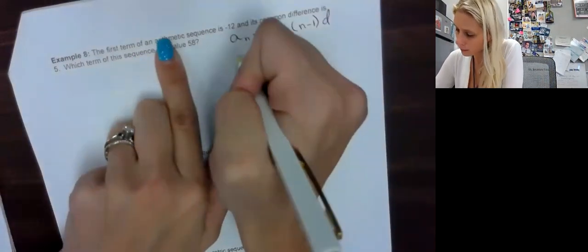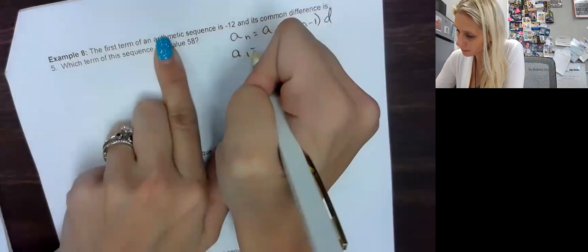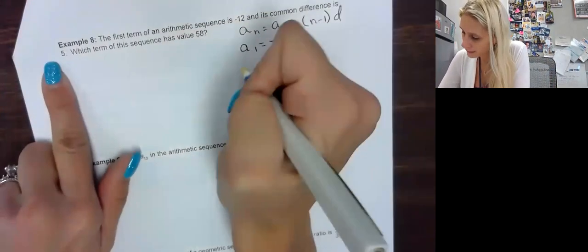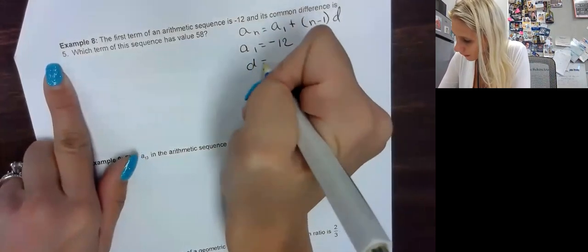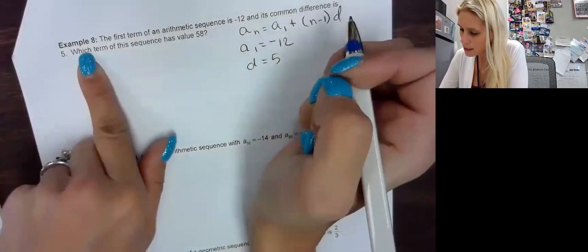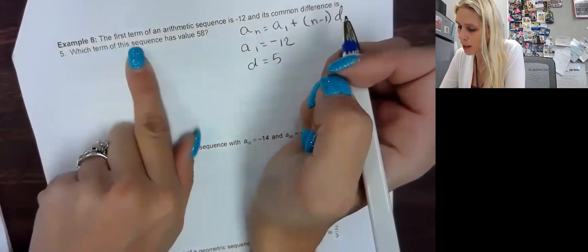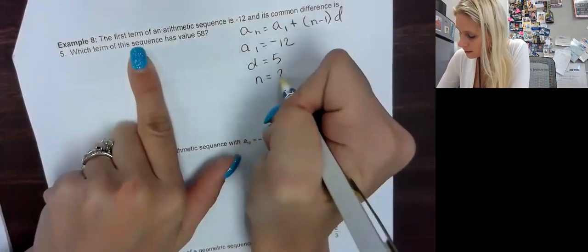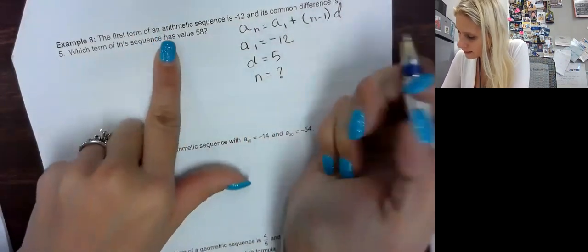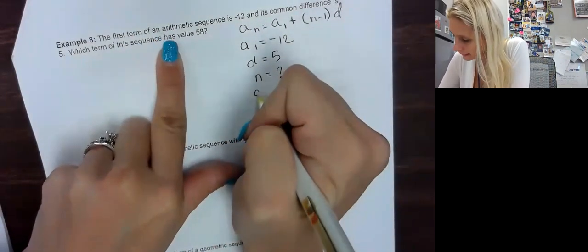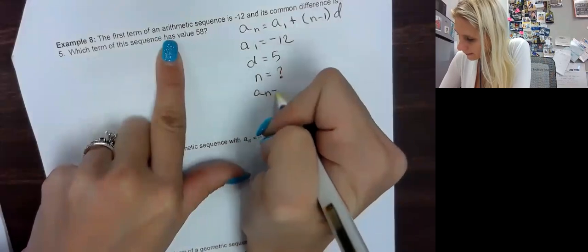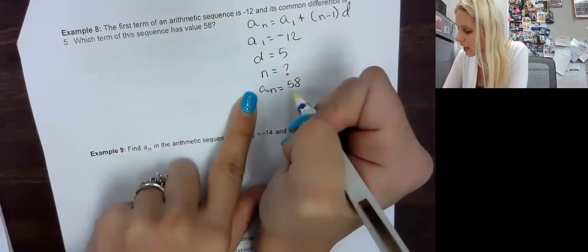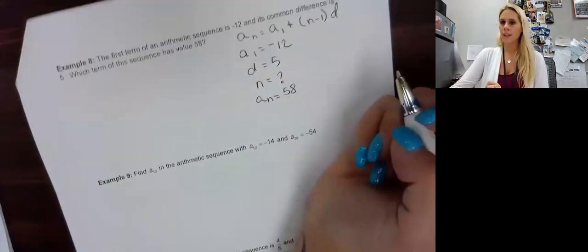First term, a subset 1 equals negative 12. The common difference is 5, so d equals 5. Which term of the sequence? So we're finding n, and a subset n equals 58. So we're finding the term, the value of the term is 58.